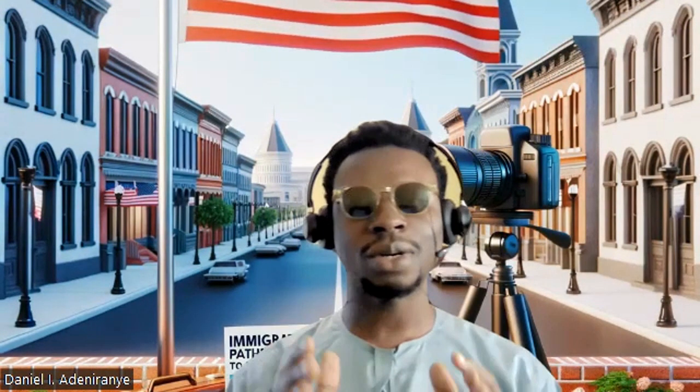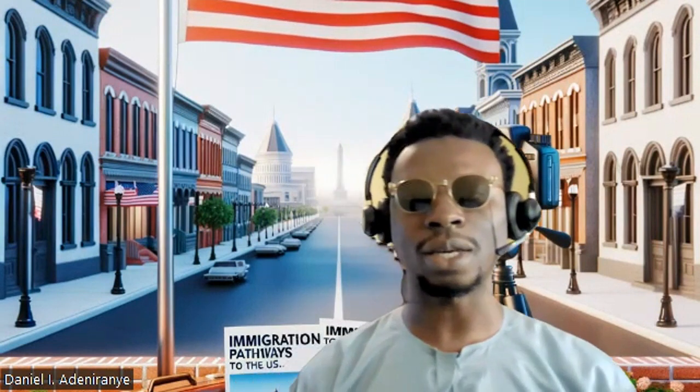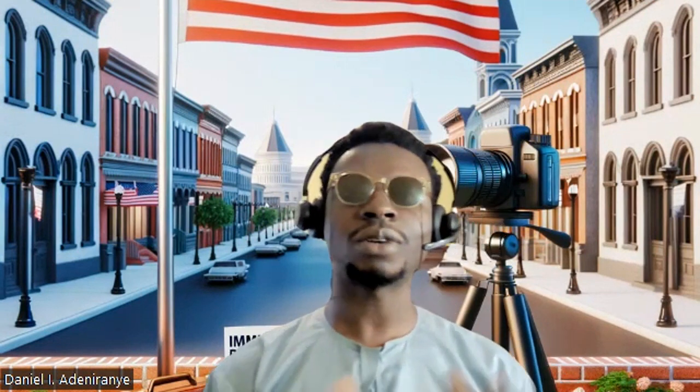Now, in the immigrant visa application, there are two categories of applicants: the principal applicant, who is directly eligible for the visa, and the derivative applicant, typically a family member, like a spouse or a child of the principal applicant, the primary beneficiary.